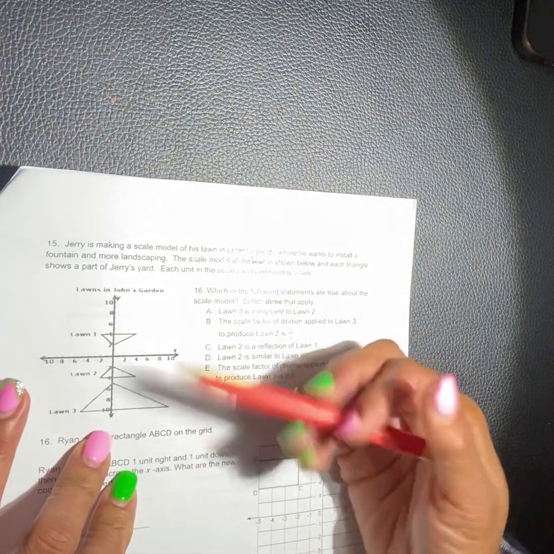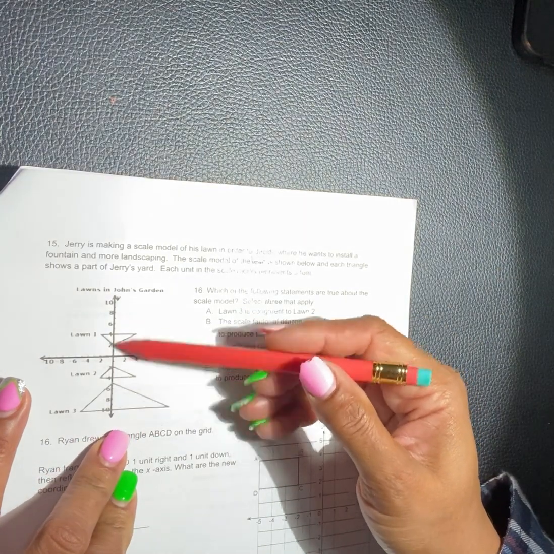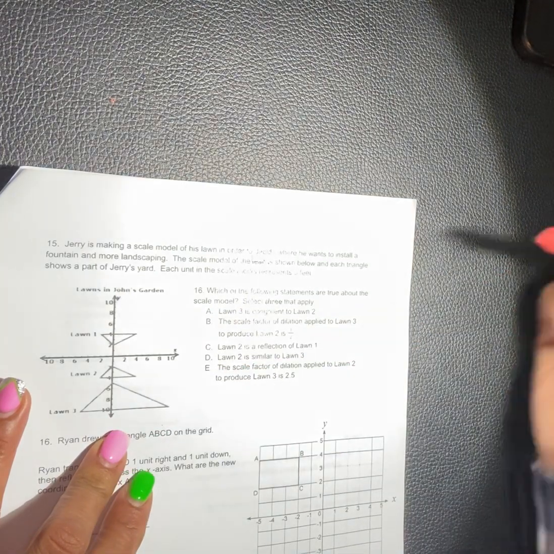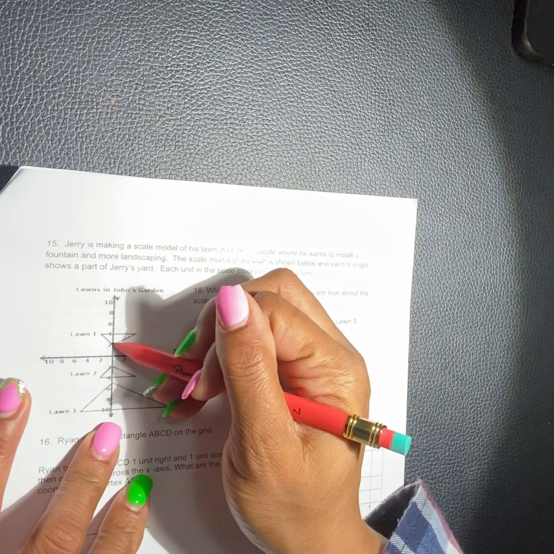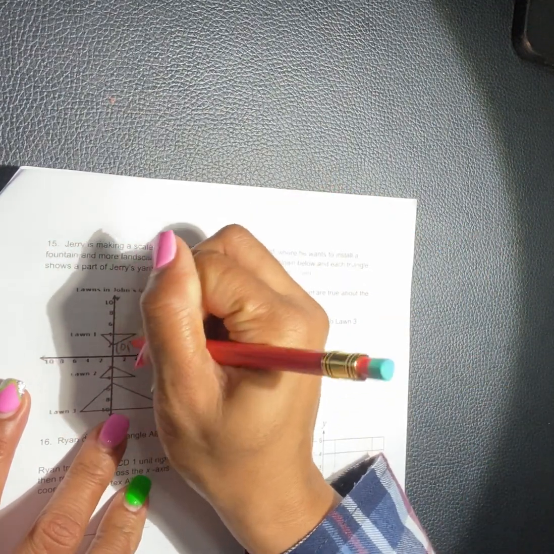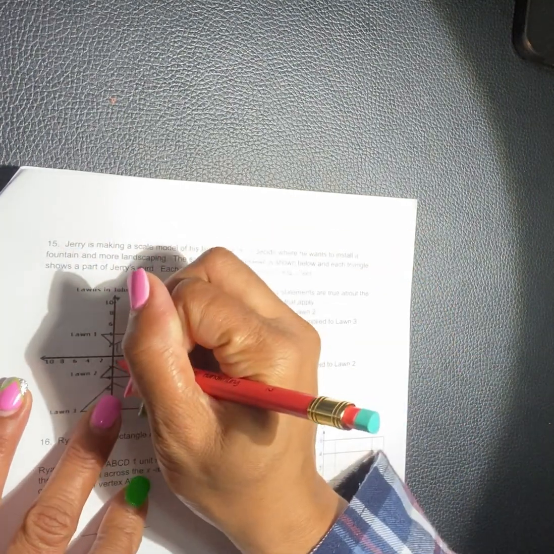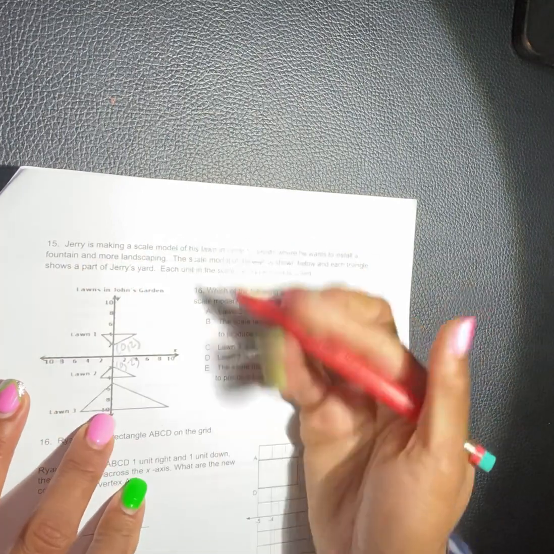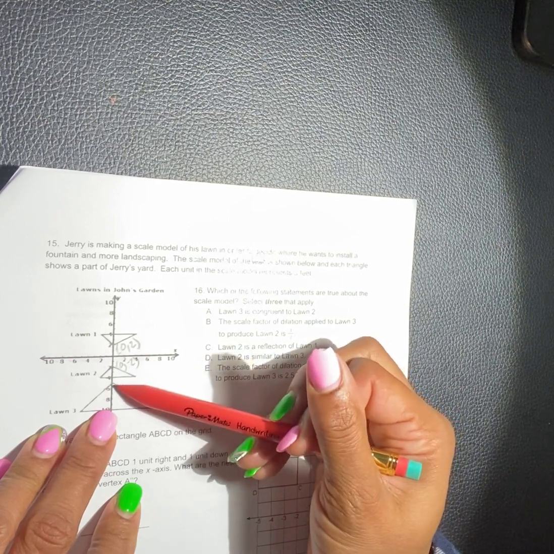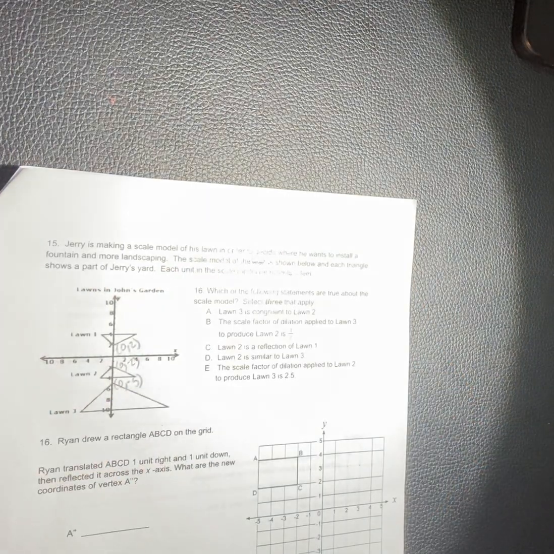So we're going to just take a point off of each. Because it's already on the y-axis, I'm going to pick those points because it's easier to see. For lawn 1, I'm going to take this point here, which is 0, 2. The tip point here, which is a reflection, is 0, -2. And the point here looks like 0, -5. All right, so let's go ahead and answer these questions.